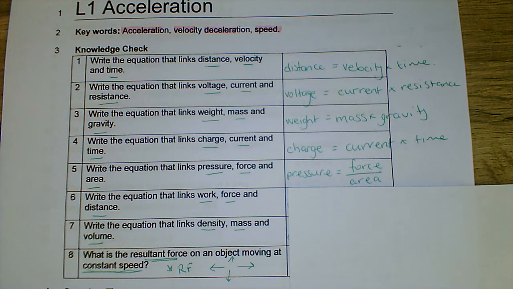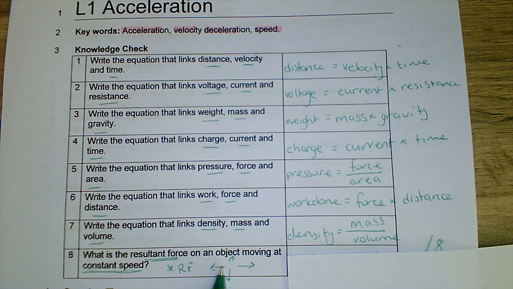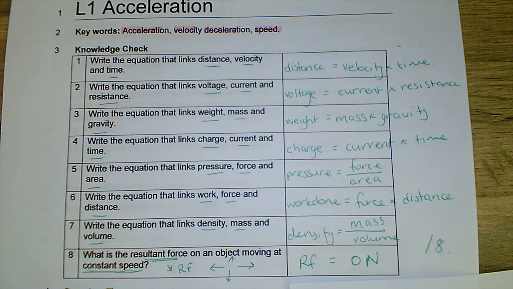The equation that links force, work and distance: work done is force times distance. And the equation that links density, mass and volume: density equals mass divided by volume. The last question on the knowledge check asks, what is the resultant force on an object moving at a constant speed? If it's moving at a constant speed, it means that the forward force is equal to the backward force, and the upward force is the same as the downward force. Therefore, the resultant force must be 0 newtons. Give yourself a mark.